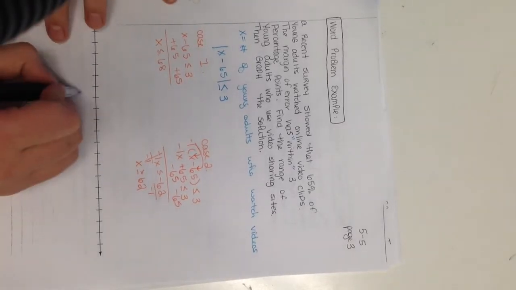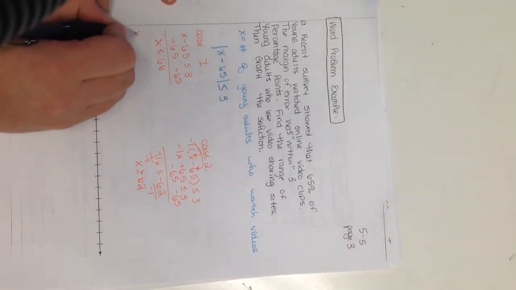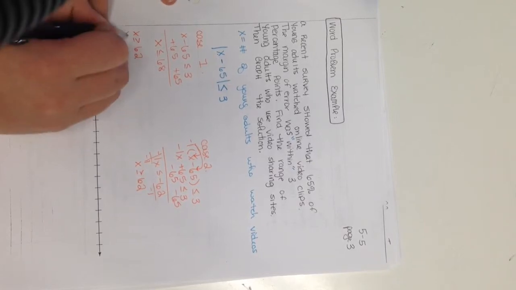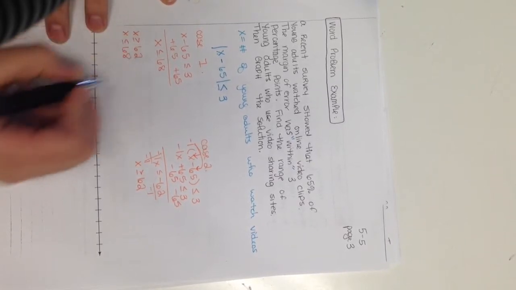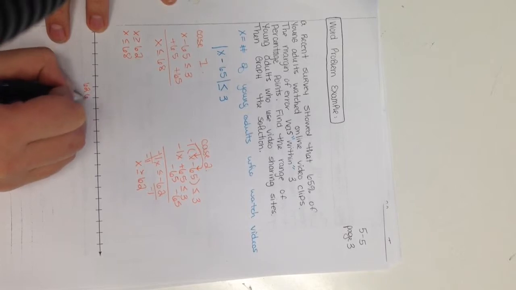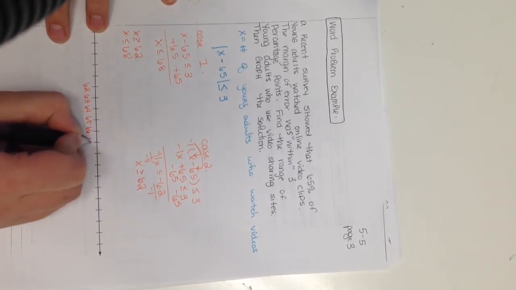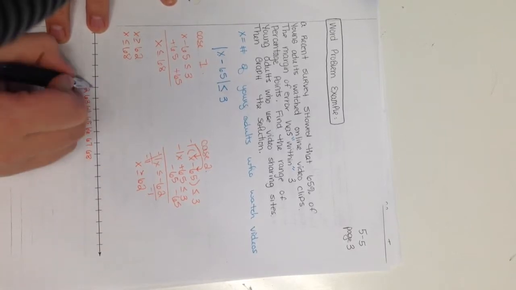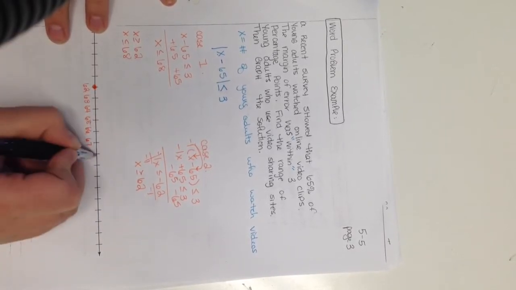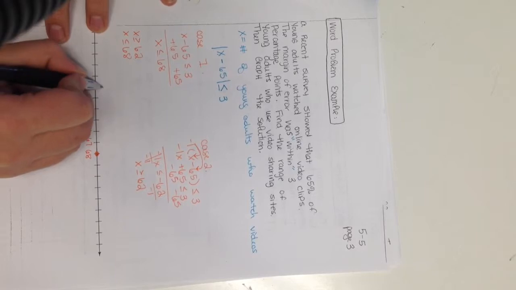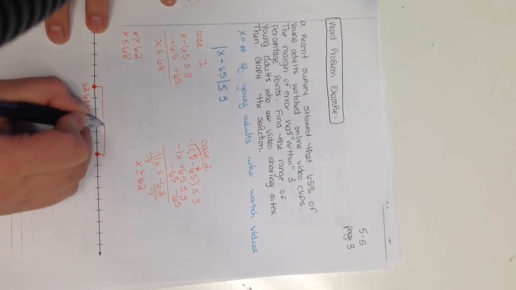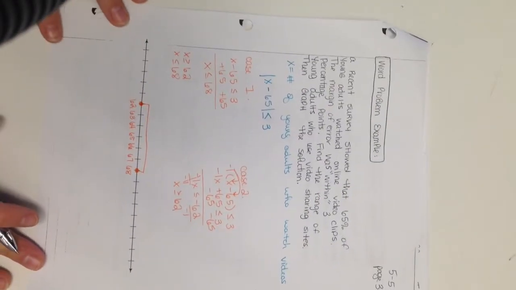Okay, so on our graph, we have our two solutions. We have x is bigger than or equal to 62. X is less than or equal to 68. So we're going to go from 62 to 68. Okay, I have solid circles at both because they have the equal to symbol. It's bigger than 62, but smaller than 68. So I get that graph. Turn to the next page.